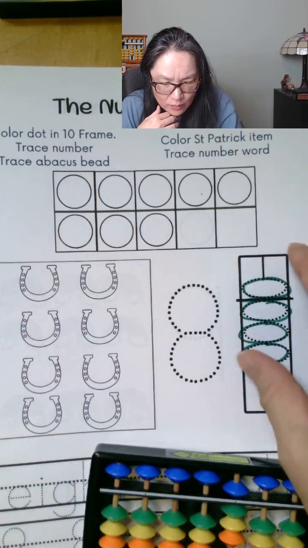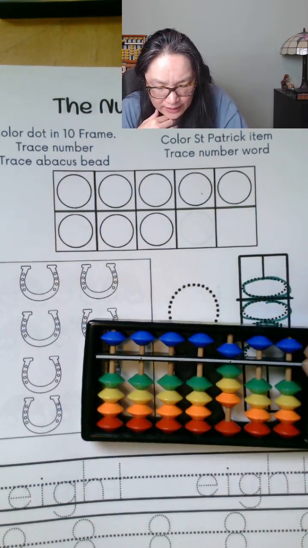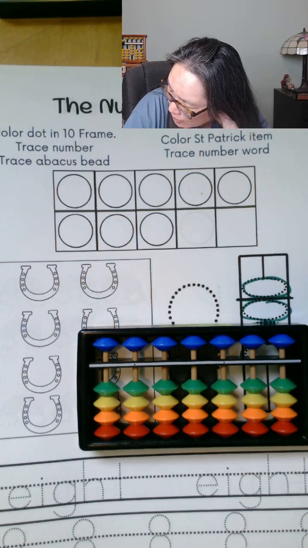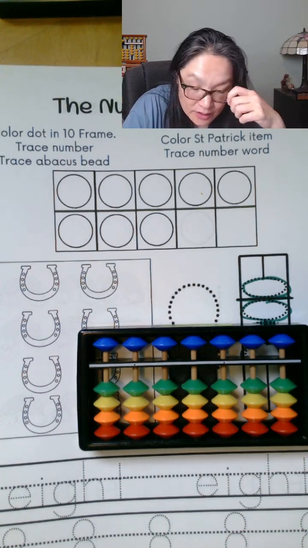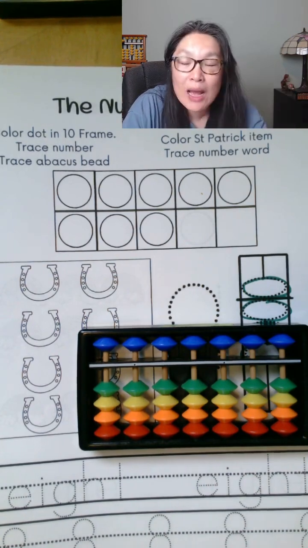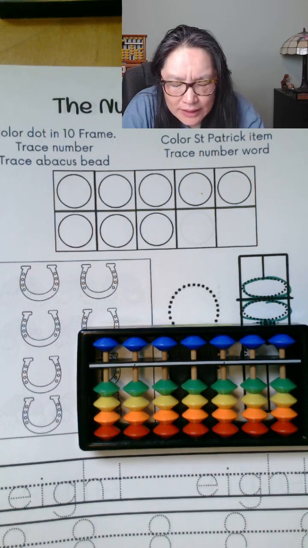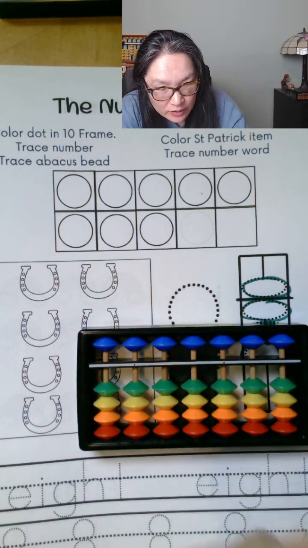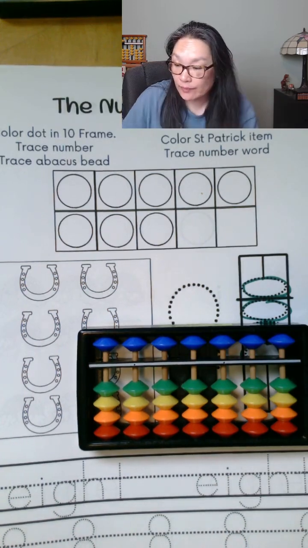The reason why, because I wanted them to see the abacus and also see the items, but also see it on the abacus. Because there's not a lot of worksheets that deal with concrete manipulatives. And so when I was trying to abacify kindergarten worksheets or preschool worksheets, I wanted to make sure that it was still being introduced. So that was the reason why.